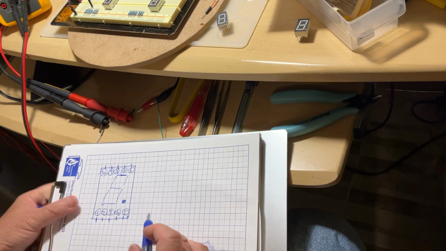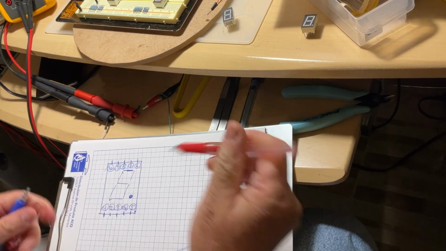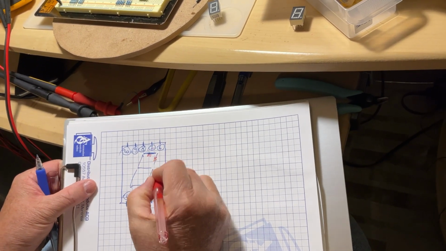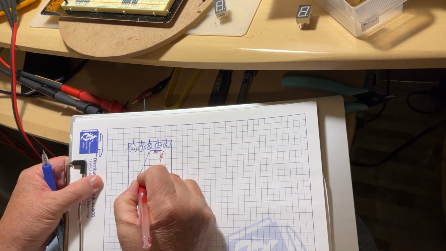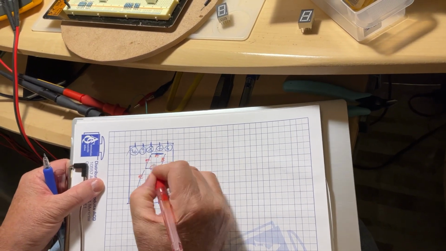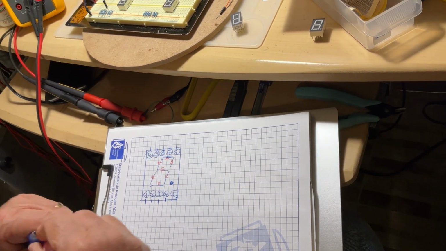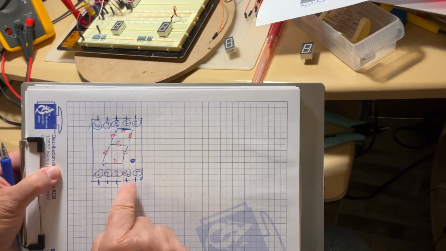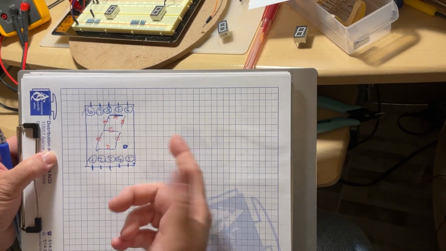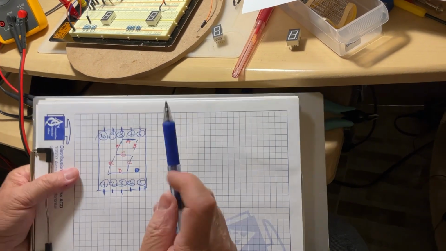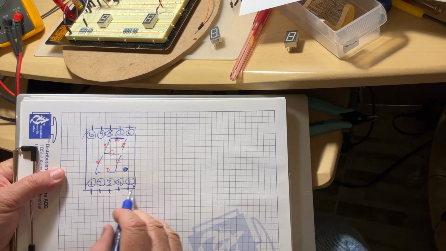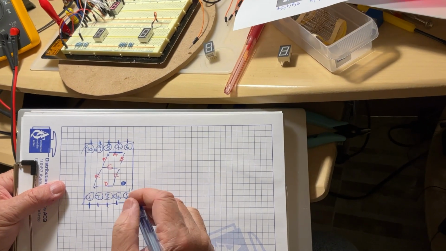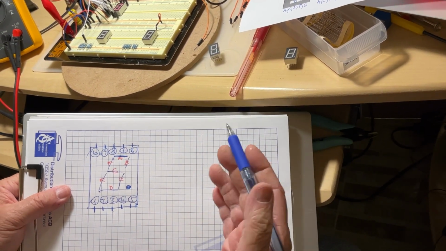Because here we have the segment A, here is B, this is C, D, E, F, and G. So we want to identify, for the number 1, when I need B and C, on what terminals should I connect my resistors? I told you before that the common is somewhere present here and also there. So between the two commons there is going to be something like 0 ohm resistance.